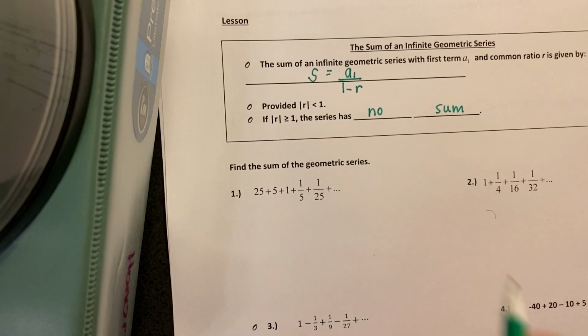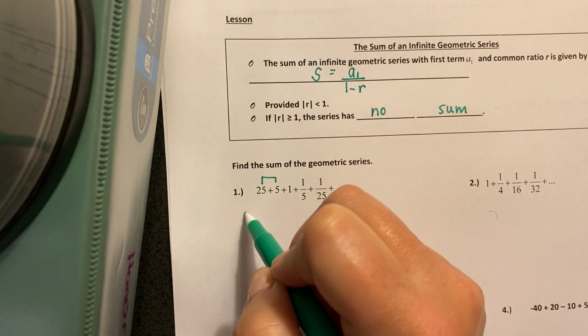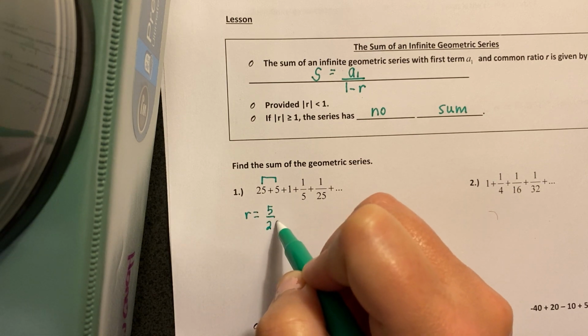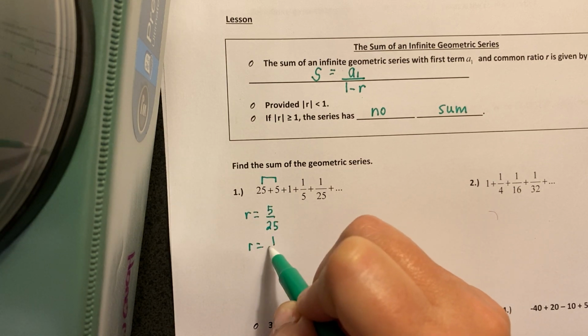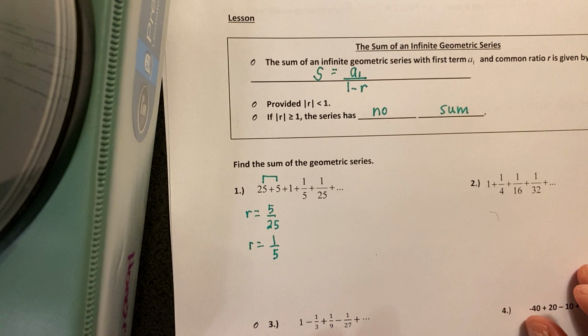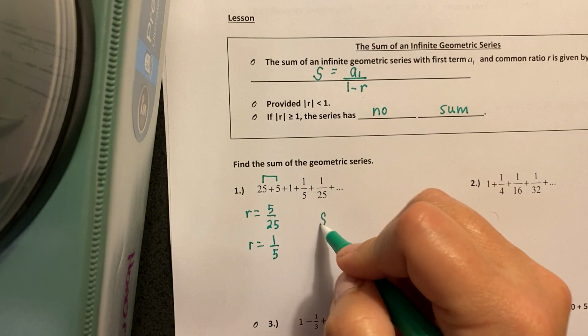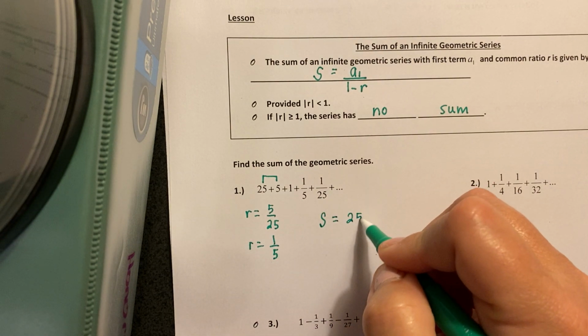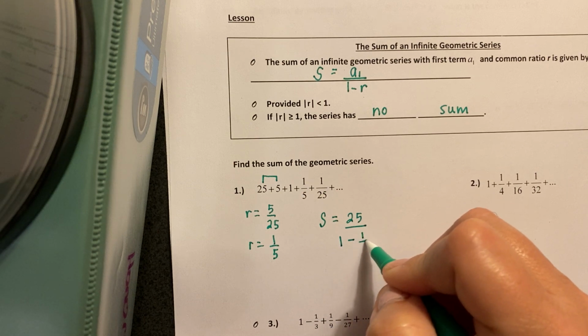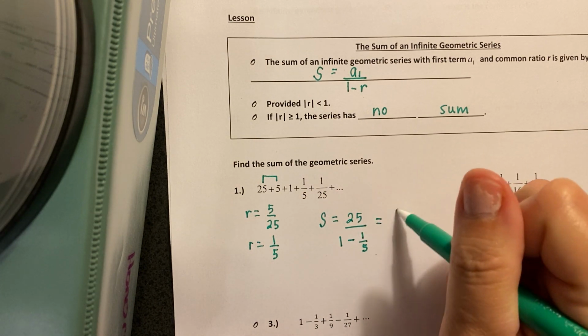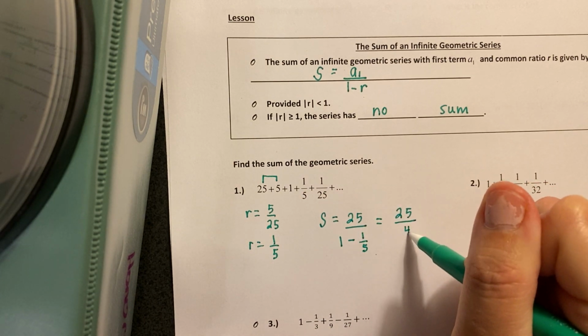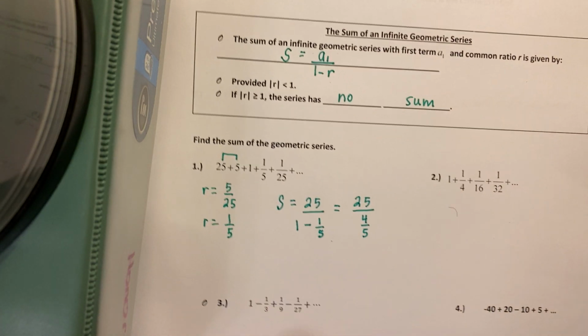Okay, so if we look at just this one right here, the r is going to be 5 over 25, so that's going to be 1/5. Or you could do 0.2. So my sum of this is going to be my first term divided by 1 minus 1/5. So this is going to be 25 divided by 4/5, or 25 divided by 0.8.